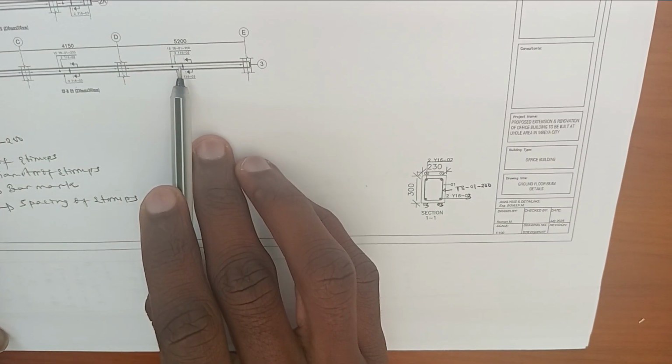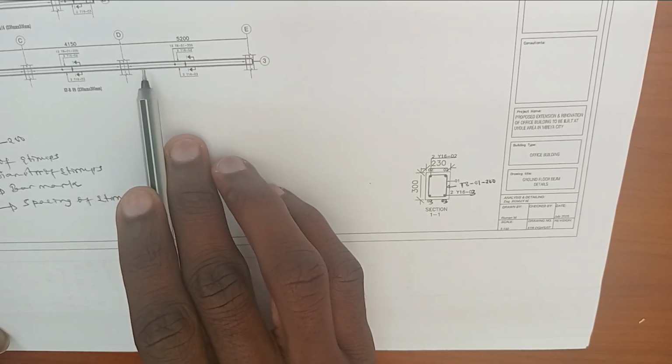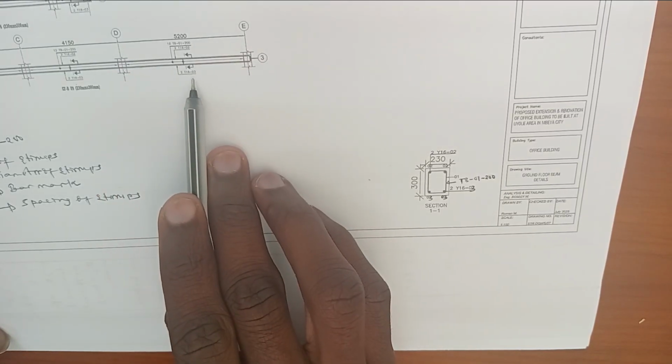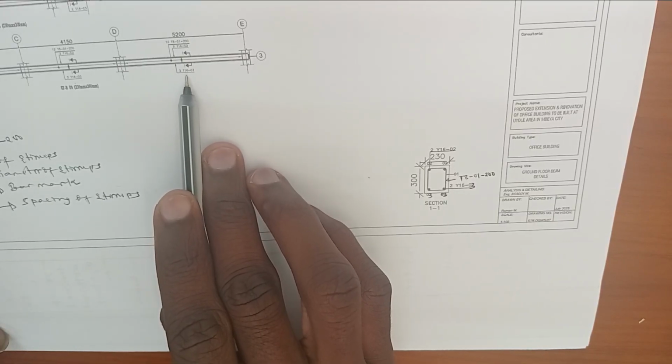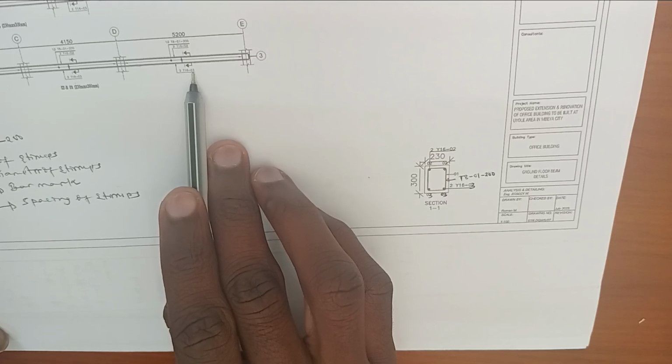Also for the span from the center of column D to the center of column E, at the bottom there should be 2 bars with a diameter of 16 millimeters at bar mark number 3.